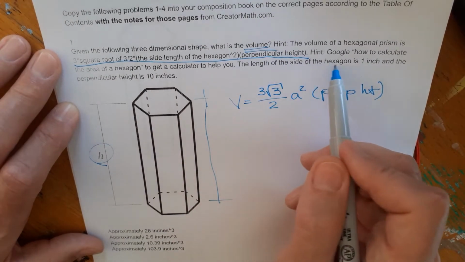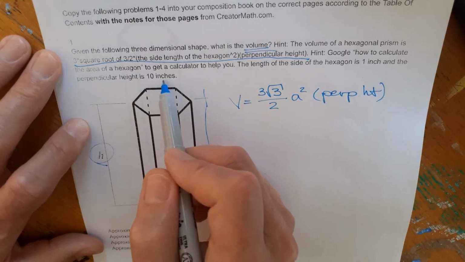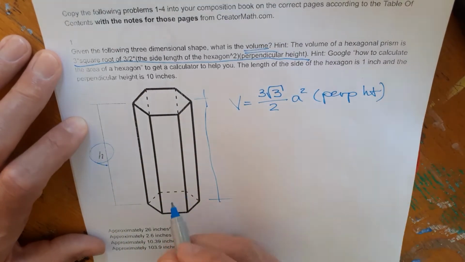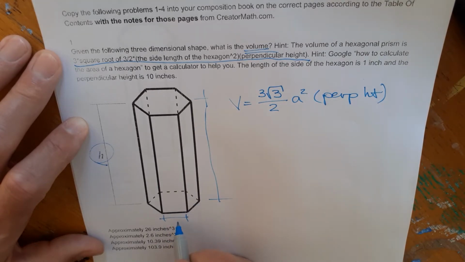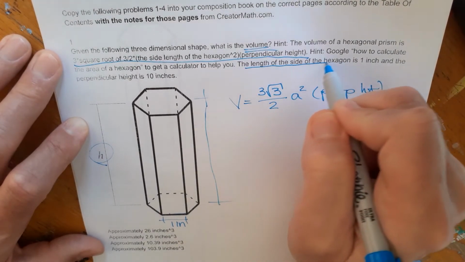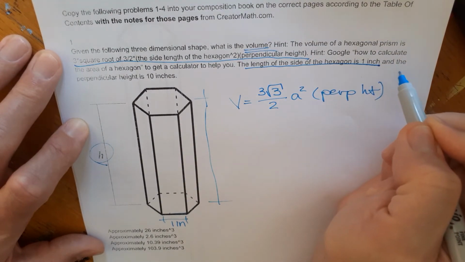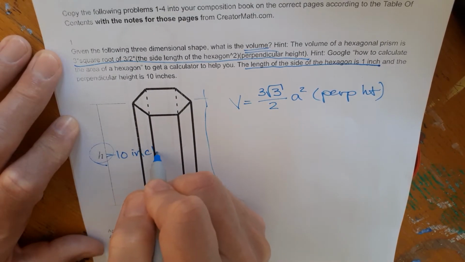The length of the side of the hexagon is 1 inch, and the perpendicular height is 10 inches. So for this particular one, this piece here, which is called A, is 1 inch. That's this one. And we're in inches.